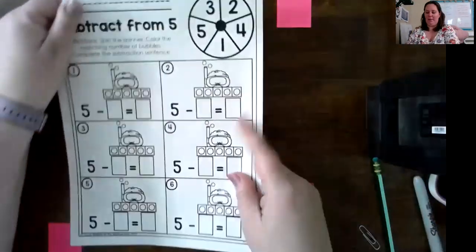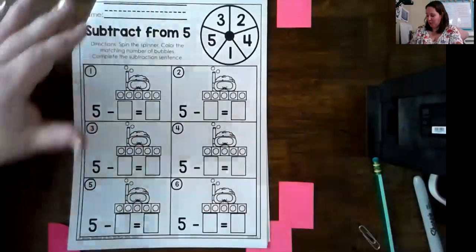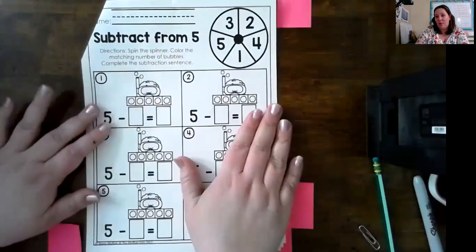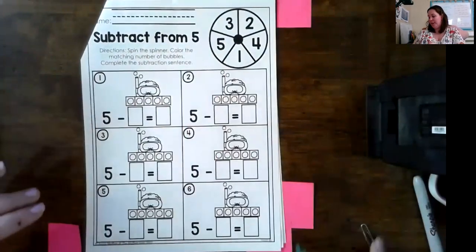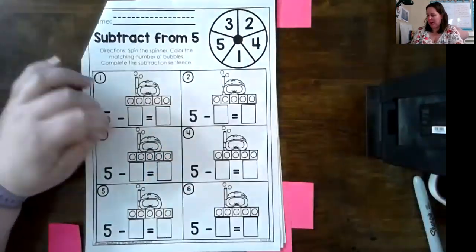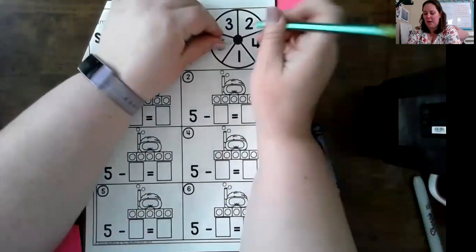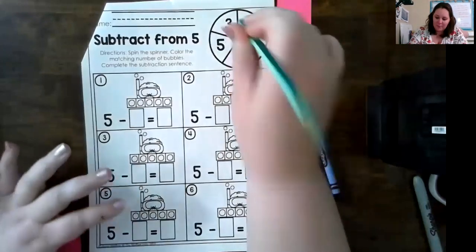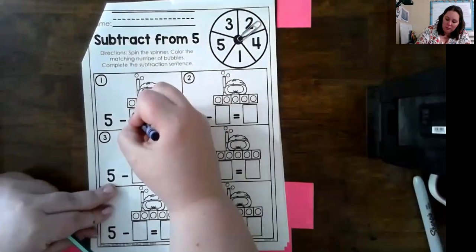Okay, all right, and this one's going to have another spinner, and you're going to do the same procedure. So I'm not going to help you solve these, but I'll spin for you again, just in case you don't have a paper clip, okay? And then we'll write those down, and you can solve them. All right, 5 minus 2.